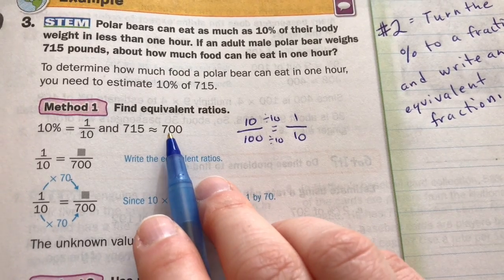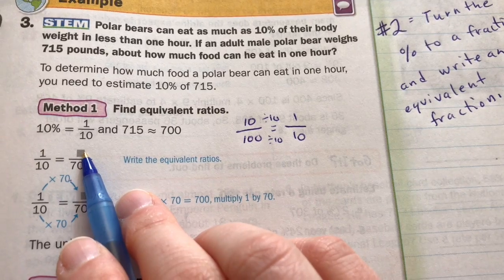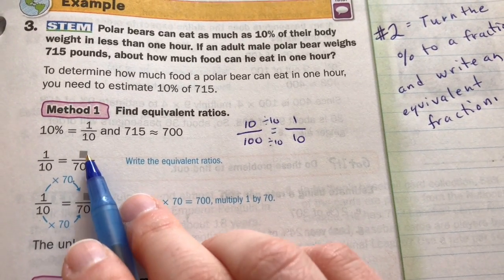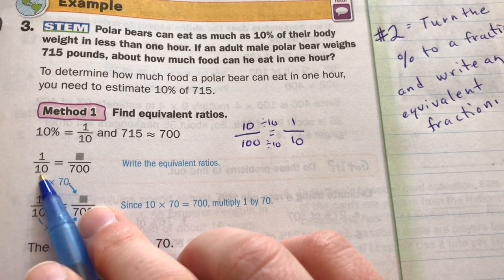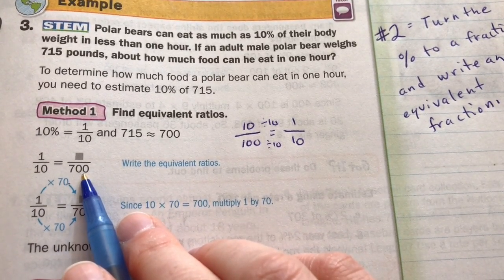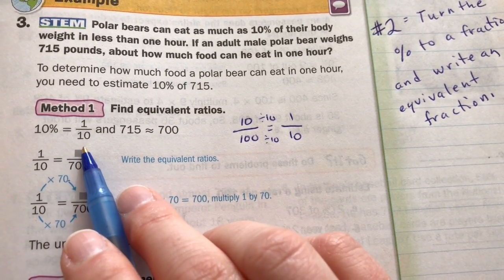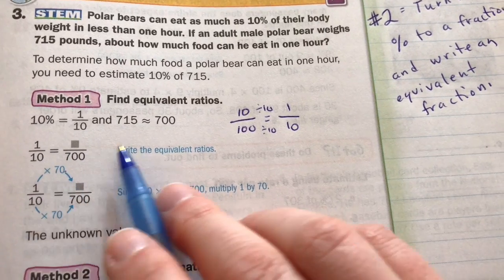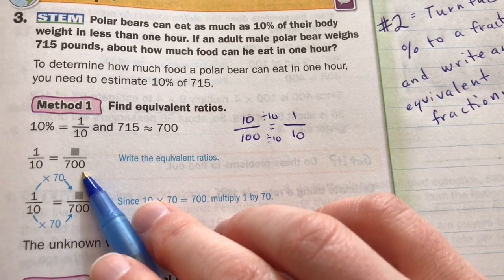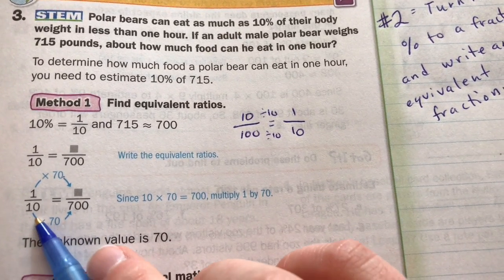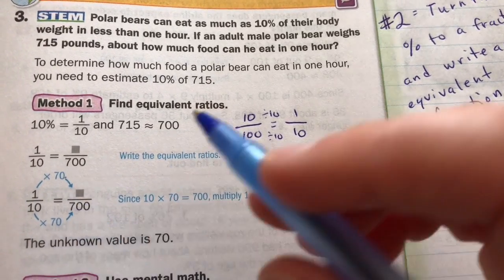Here's how we can set up our equivalent fractions. 1/10 equals what over 700? What percent of 700? So 1/10 is what percent of 700? We're looking for, not really a percent, but we're looking for this number out of 700. 1 out of 10, just like 10 out of 100, is what out of 700? So here we go. 10 times 70 is 700. 1 times 70 is 70.